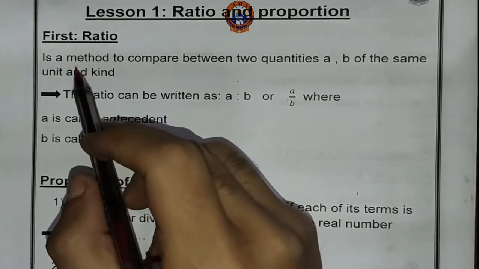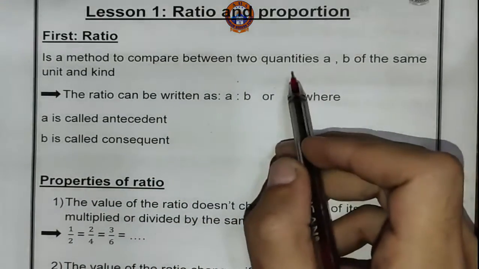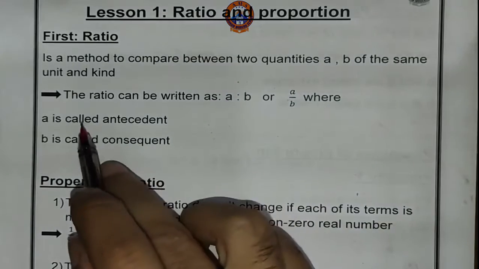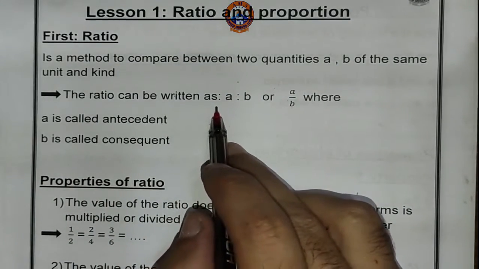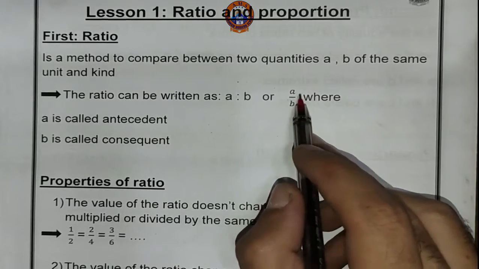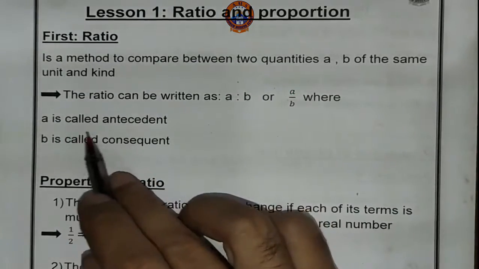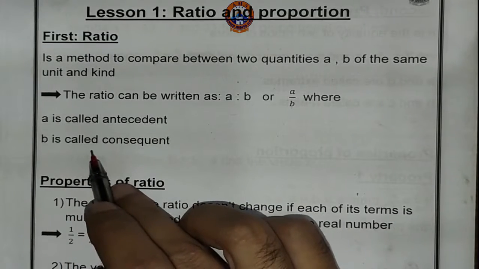First, the ratio is a method to compare between two quantities A and B of the same kind and the same unit. The ratio can be written in the dot form as A to B or in the fraction form as A over B, where A, the numerator, is called the antecedent and B, the denominator, is called the consequent.